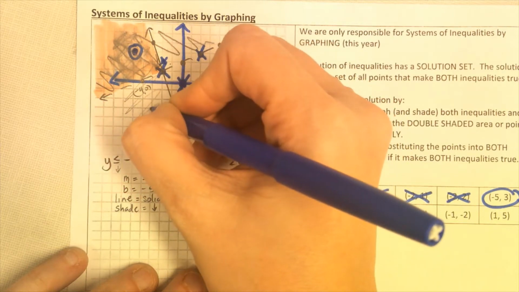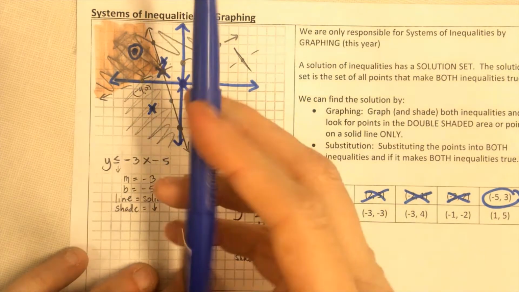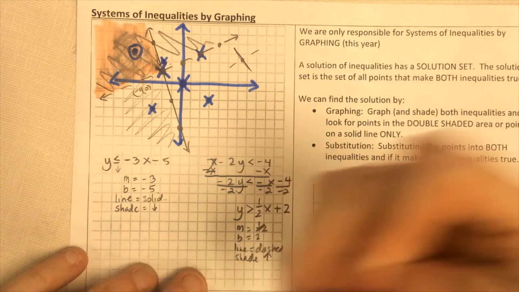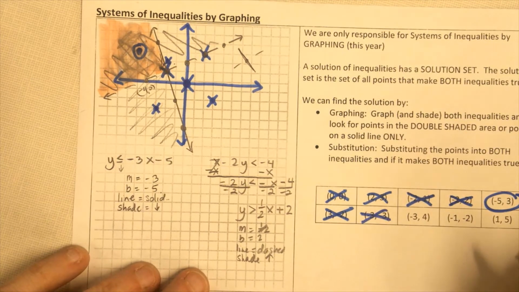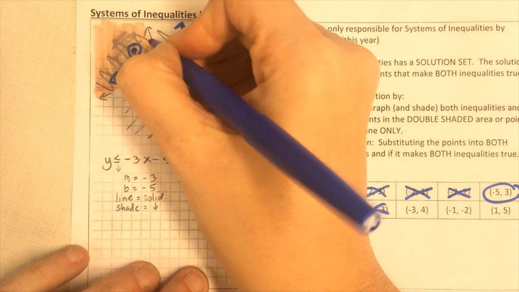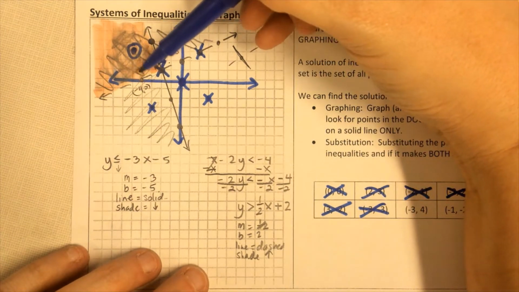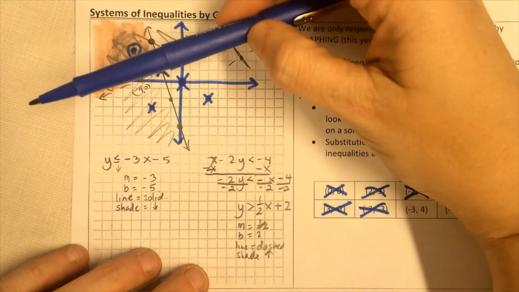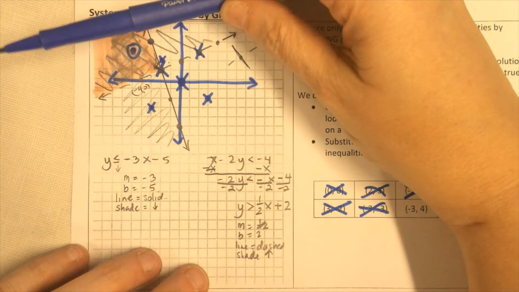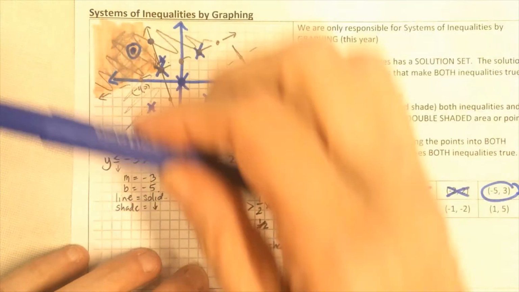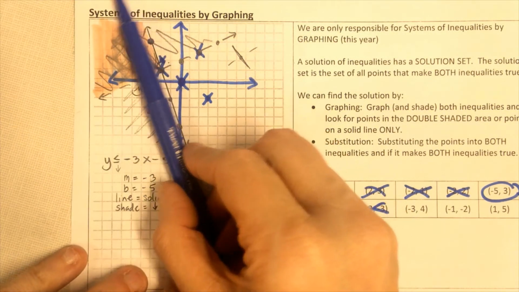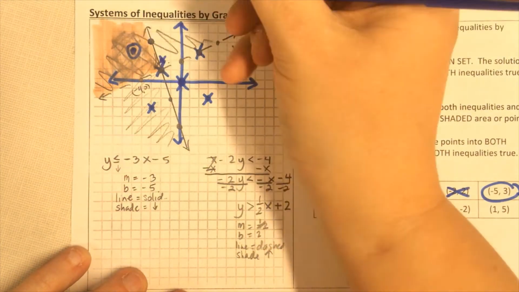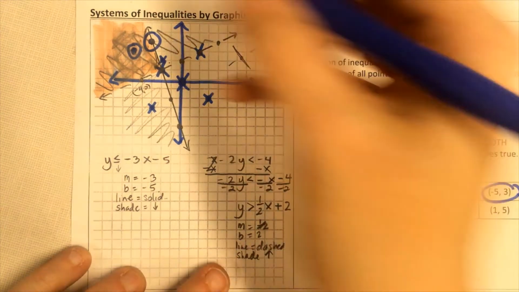-3, 1 is part of the solution set for the inequality y less than or equal to -3x minus 5, but it's not in the solution set for both, so it's not part of my solution set for the system. -3, 4. So this one is kind of like when we looked here, but let's take a look at this a little more closely. It's in the shaded area, so it's part of the solution set for x minus 2y is greater than 4 because it's in the shaded area, and it's part of the solution set for y less than or equal to -3x minus 5 because it's on the solid line, and that makes it part of my solution set.